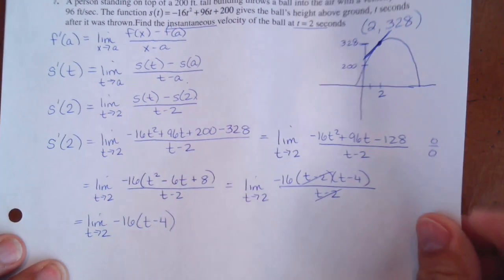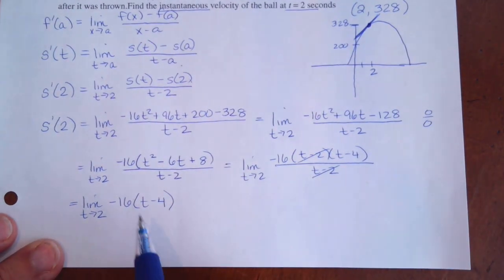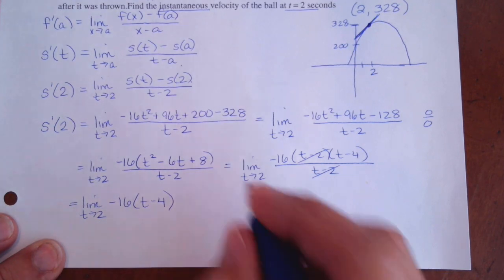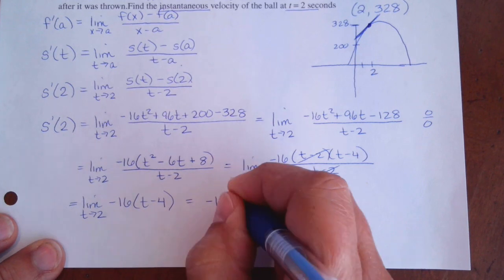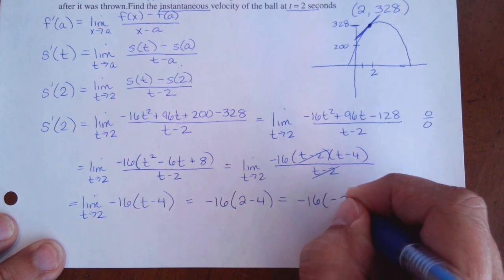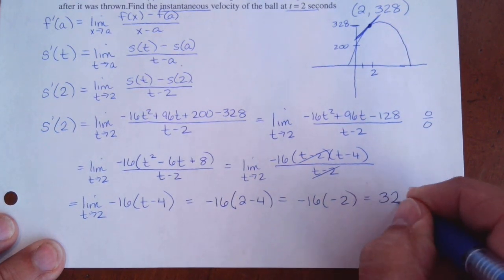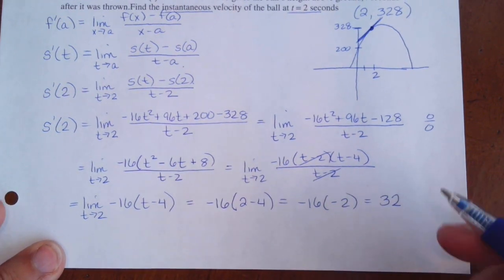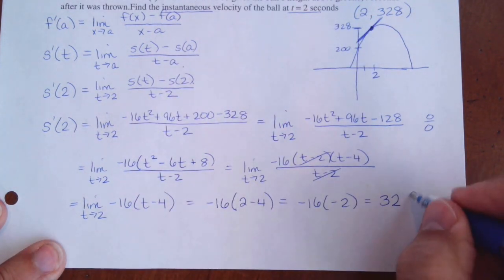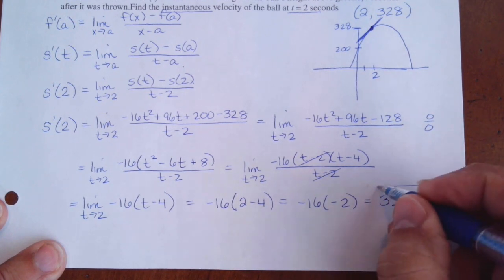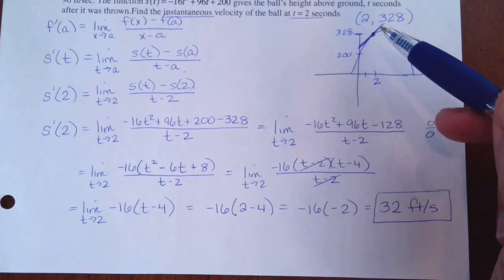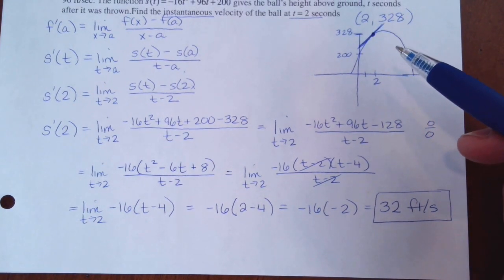All right, so there's my limit. I've simplified it. So now I go back to direct substitution. So I'm going to plug in 2 for t. So negative 16 and then 2 minus 4. That gives me negative 16 times negative 2, and that was a positive 32. And in this problem, we were doing seconds and feet. So this would be 32 feet per second. So that's the velocity when the ball is in the air after 2 seconds. Okay, 32.